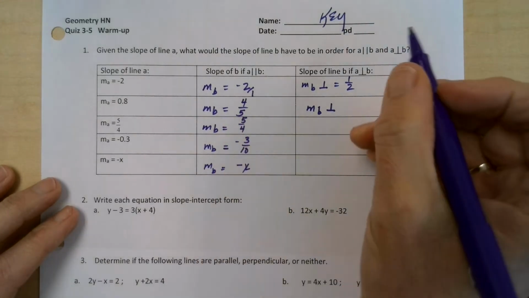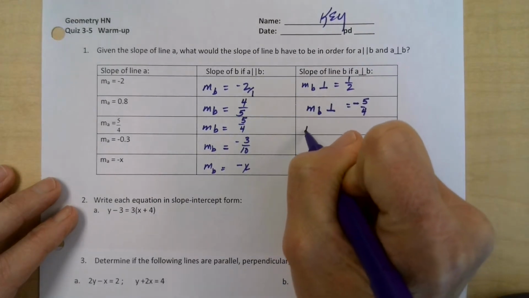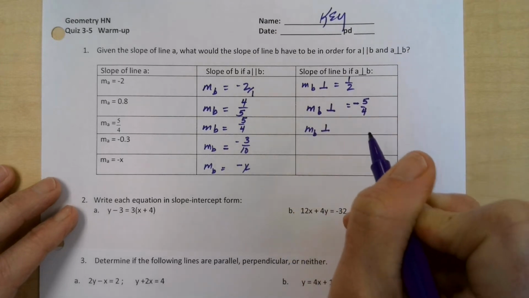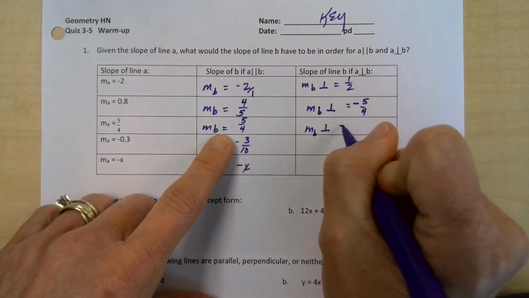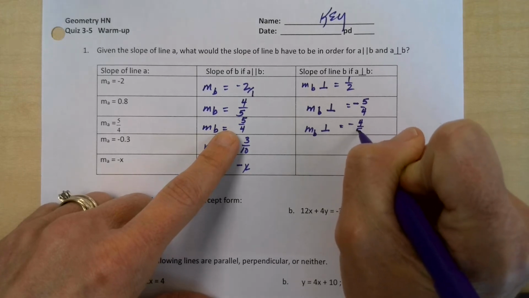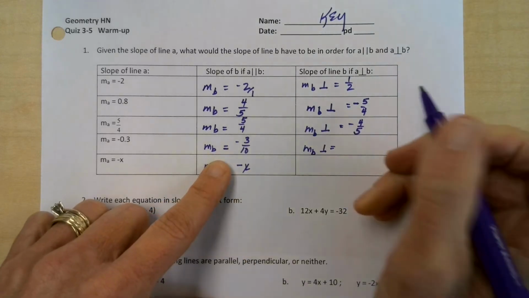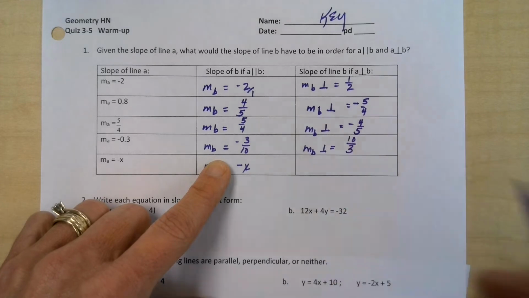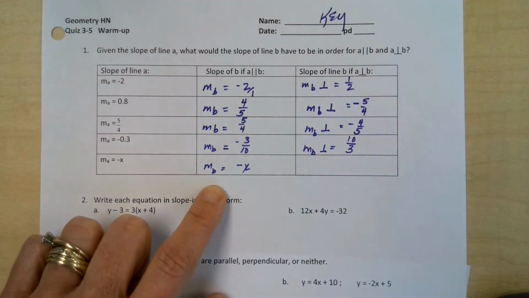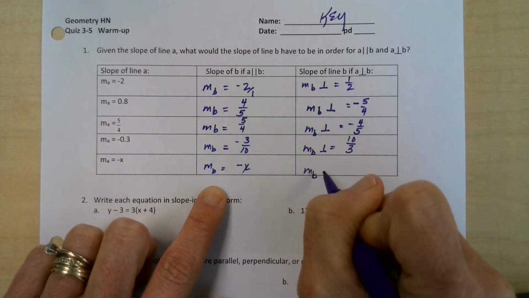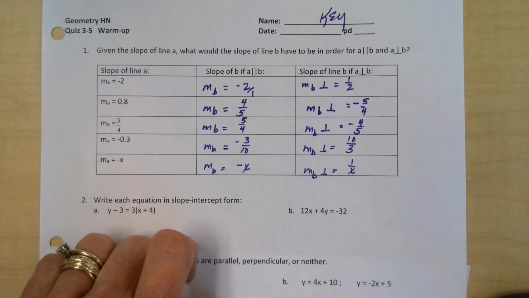See how this is positive? The slope of my perpendicular line is negative, and it's this reciprocal. The slope of B that's perpendicular to this is positive. So I want negative, do the reciprocal. The slope of B that's perpendicular, this is negative, so I want positive. And I wrote it in a fraction. That makes it easier for me to find the reciprocal. Don't be afraid of the fractions. The slope of line B, that's perpendicular. This is negative, so it's going to be positive, and it's going to be 1 over whatever that value is for x.